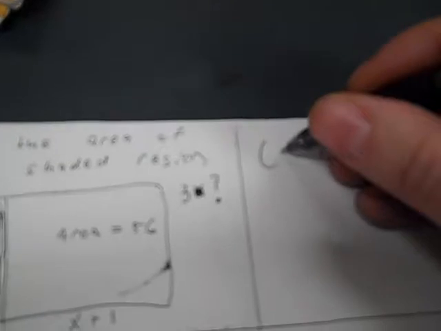Well, now what we need to do then is shift our attention to the area of this non-shaded part. So I need to set up my own length, width. And the length is x plus 1, okay? Now the width, you don't see it, but look at the other side, it's x, okay? So it's going to be x plus 1 times x. So again, we want to multiply that out.